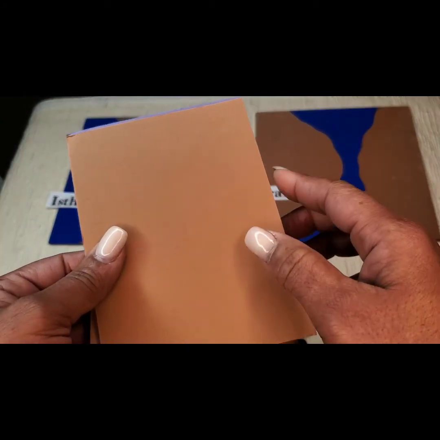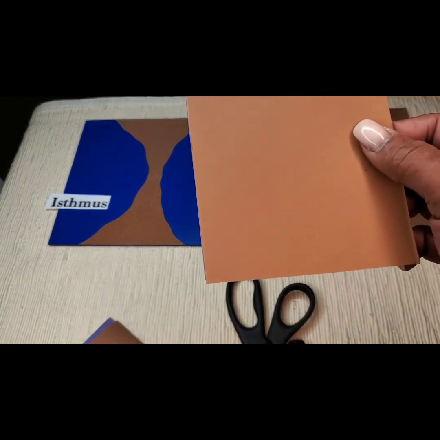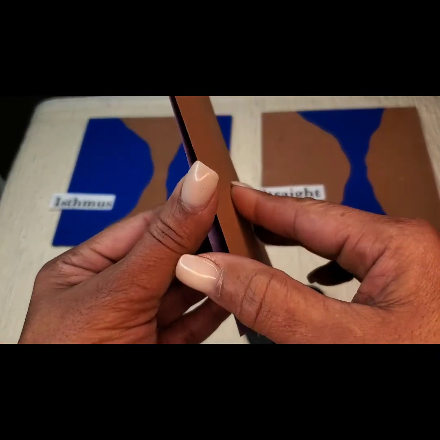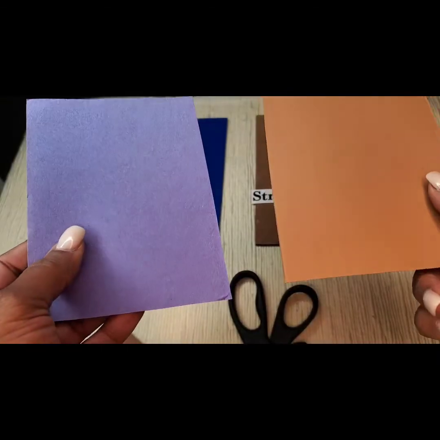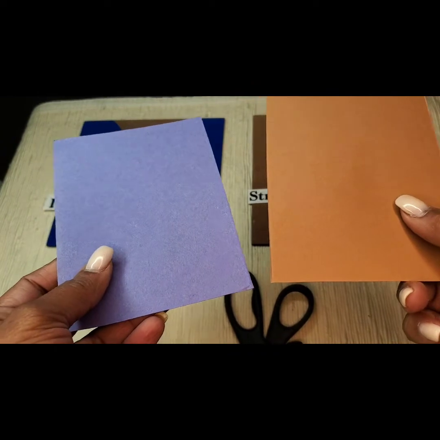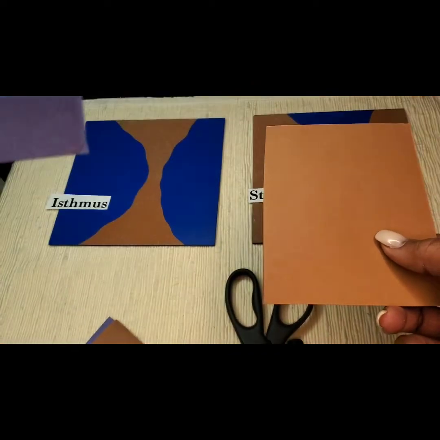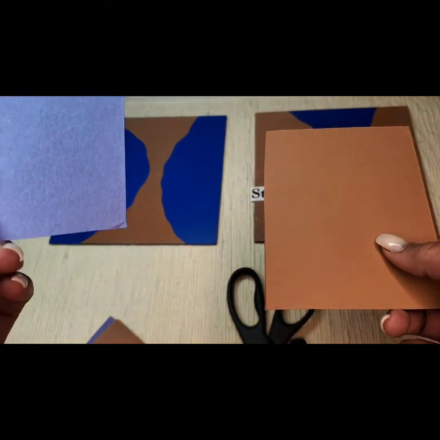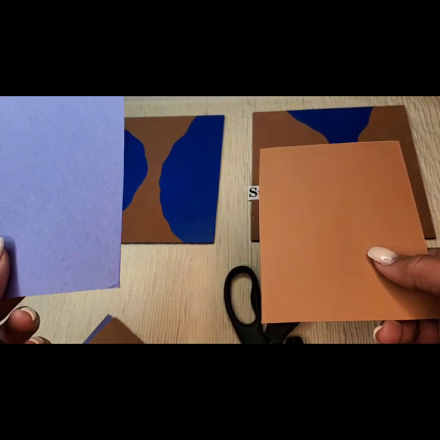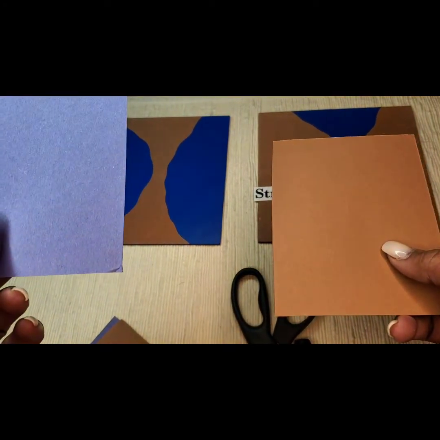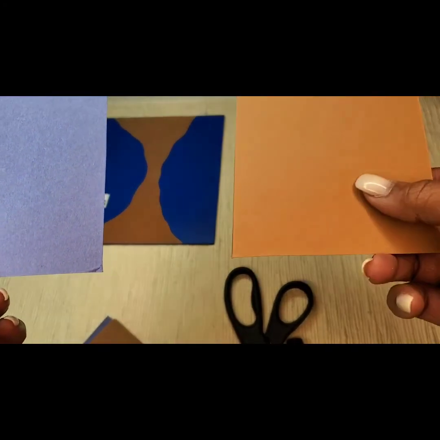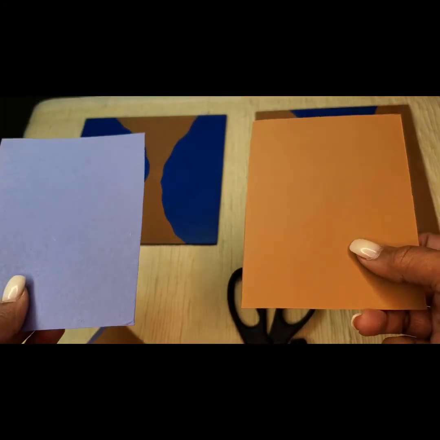As always, if you do not have colored construction paper, you can paint or color white paper. And if you color it, you're going to color one piece blue and one piece brown or green for the land.